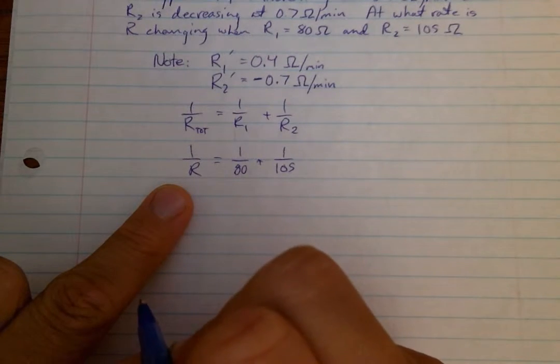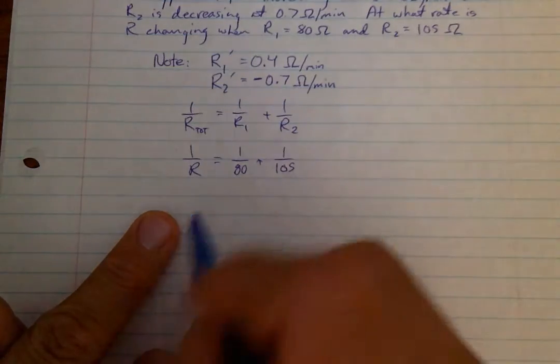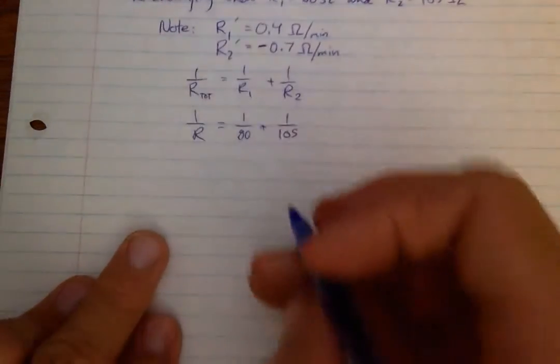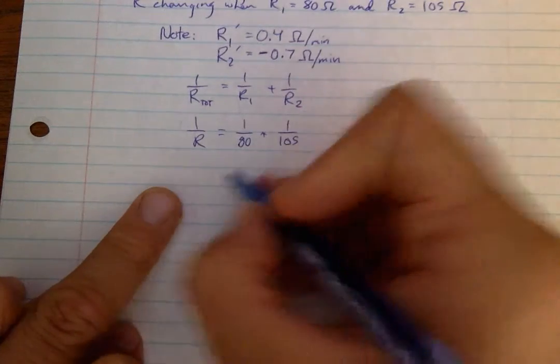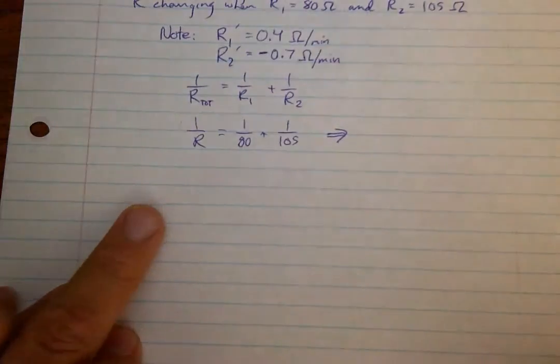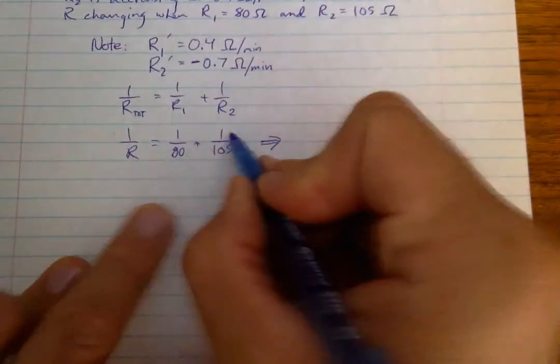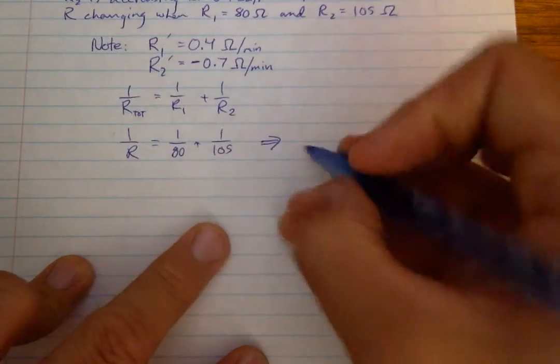I'm going to kind of spare you all the algebra here. I hope you know how to do this. You basically would find, you know what? No, I'm just going to do it, just because I want to make sure that people know how to do this stuff. To solve for R, you need to get R over to this side and this stuff over to that side.